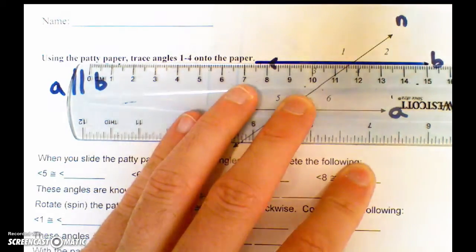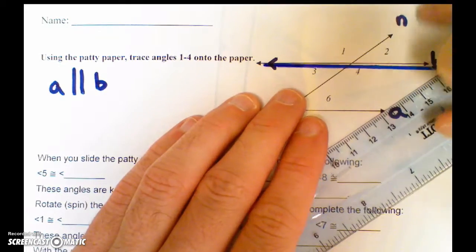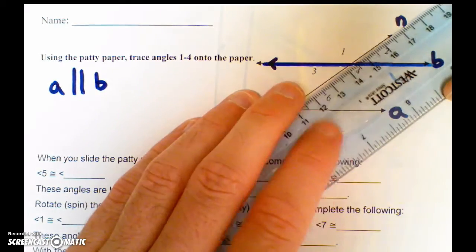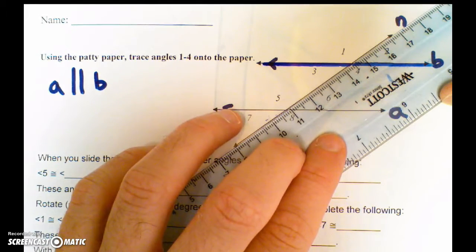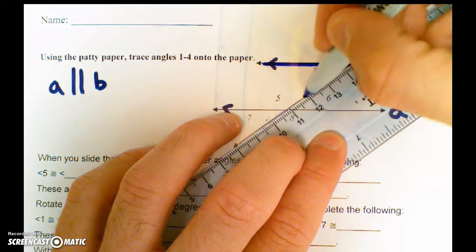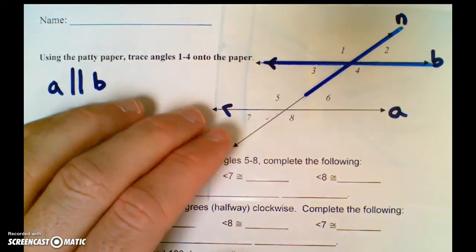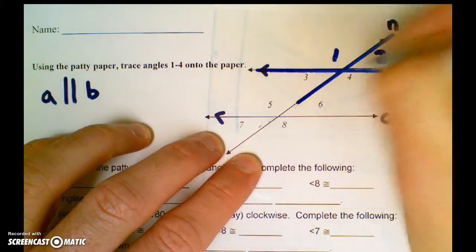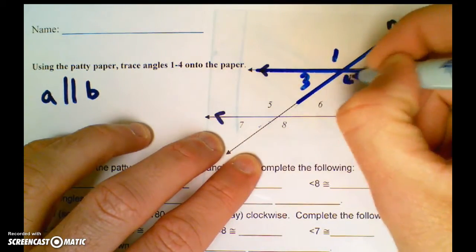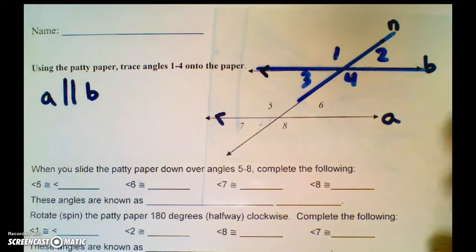So I'm going to trace line B, and then a little bit of line A. Line N. Okay, make sure you name your angles. This is 1, 2, 3, and 4. So remember, these are not measurements, these are just the names of these angles.